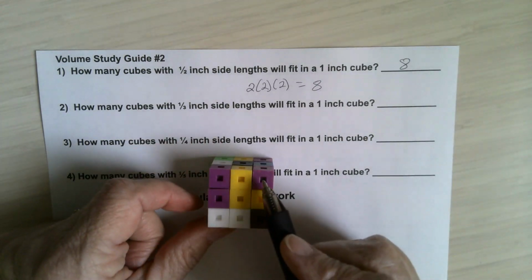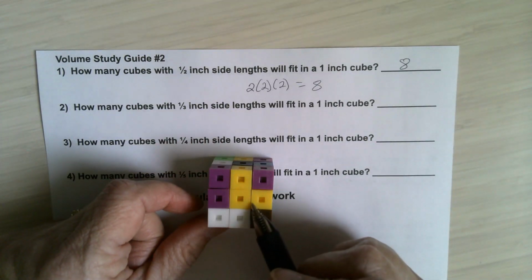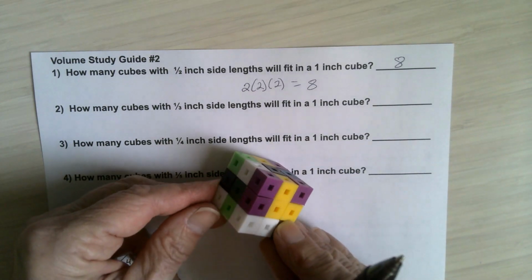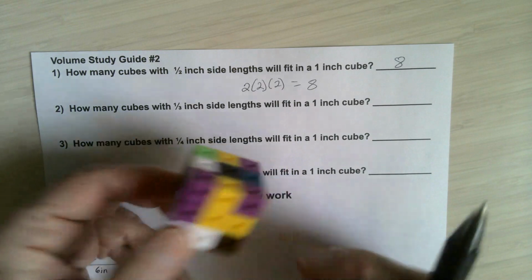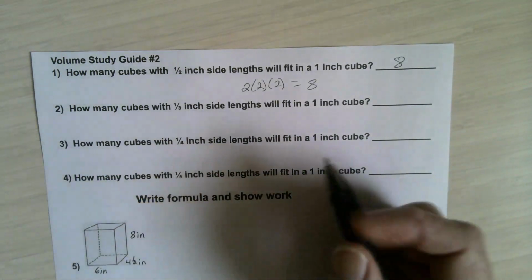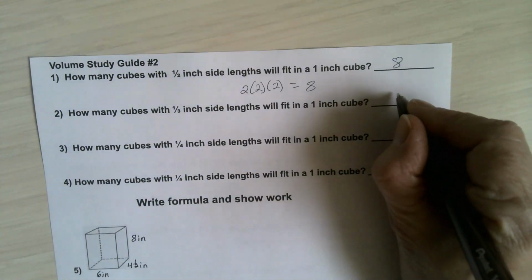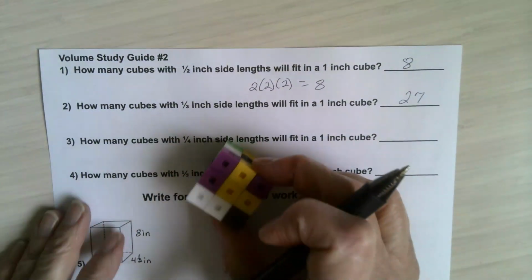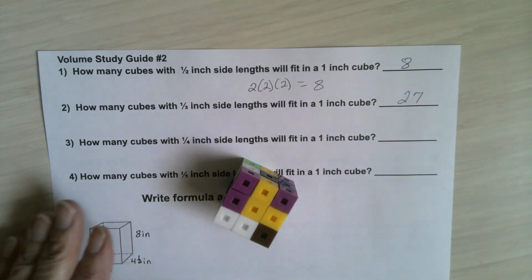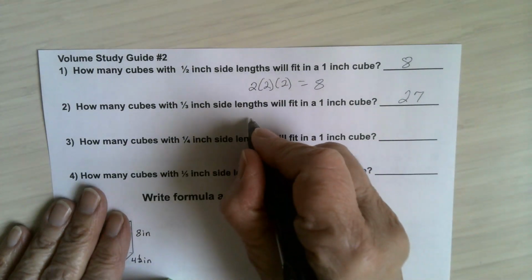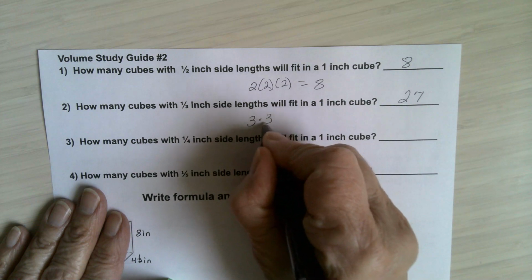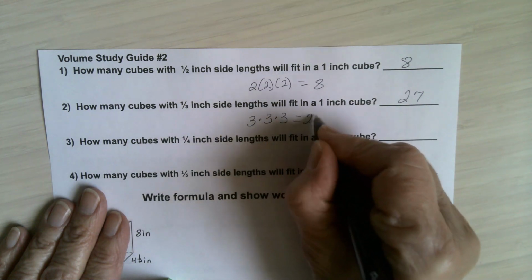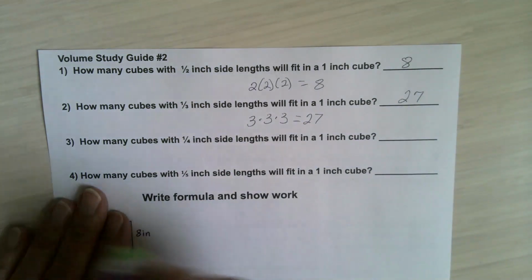On the bottom, 3 by 3 is 9. You have 9 on the bottom. How many rows of 9 do you have? 3 rows of 9. 9 plus 9 plus 9, or 9 times 3 is 27. There are 27 cubes, 1/3 inch cubes in an inch. And how do you figure it out? 3 times 3 times 3. 3 times 3 is 9, times 3 is 27.